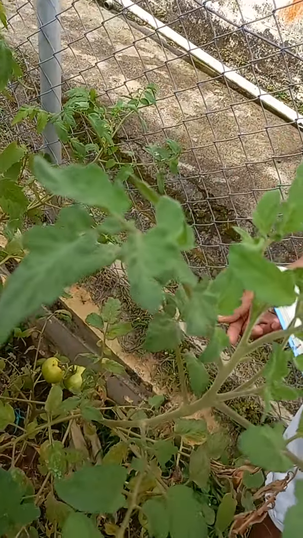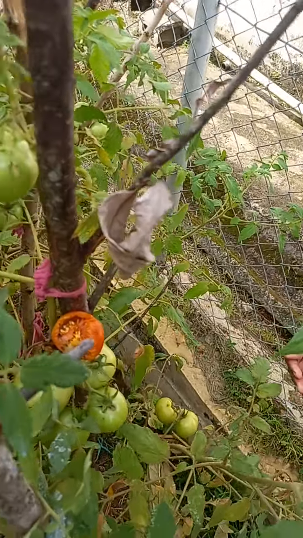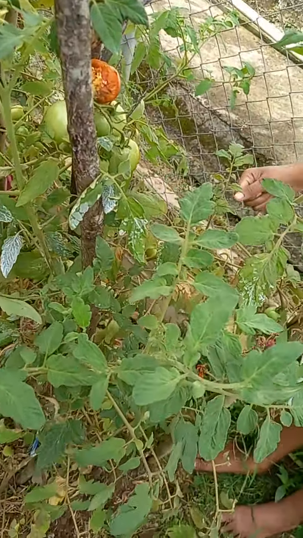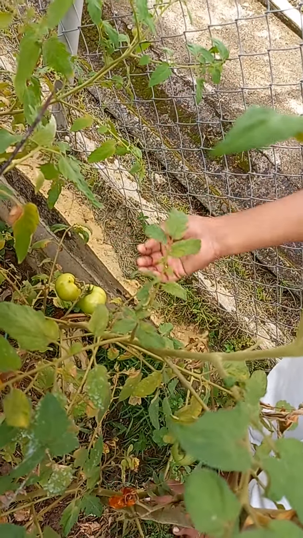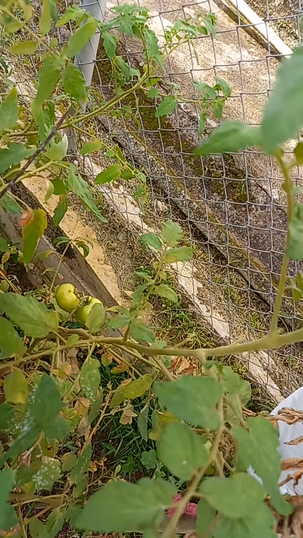Touching wet plants may spread the bacteria from a diseased plant to a healthy plant. While you spray your plant, make sure you don't have any bacterial spot. If you have bacterial spot, you have to get rid of it at the same time.